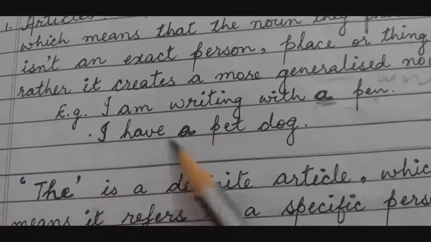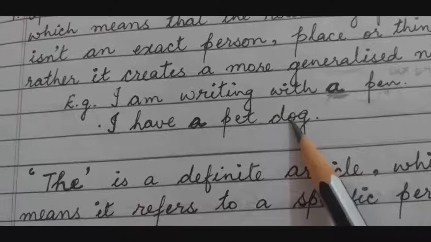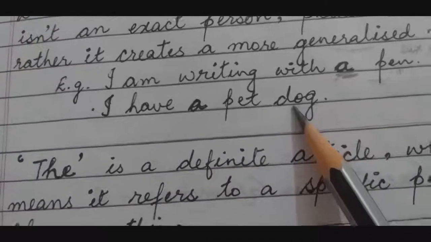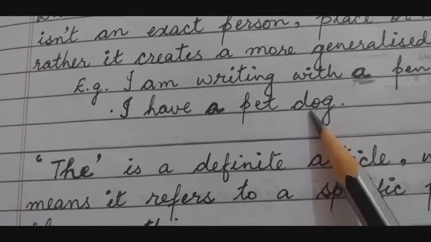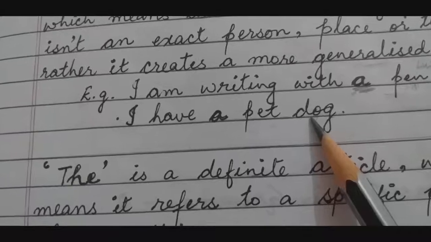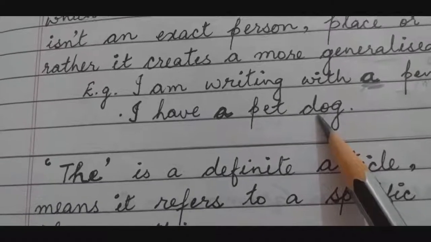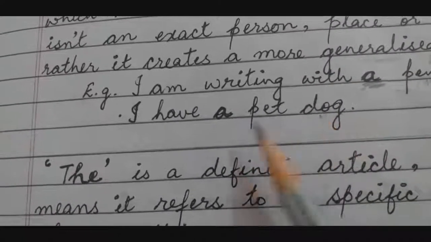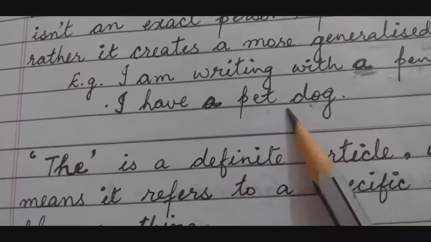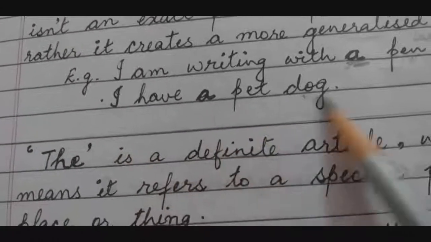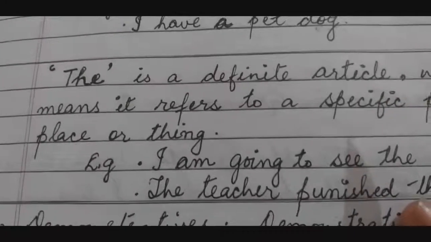Next, I have a pet dog. So here pet dog can be any dog, not a particular name. Like there are many breeds of dogs, like bulldog, and what are others? I don't even know the names. Bulldogs and Tibetan dogs, Bhutanese dogs, those are the definite dogs. But here I am not talking about any particular dog, I am just talking about a general dog. That means I have a pet dog. Clear now?